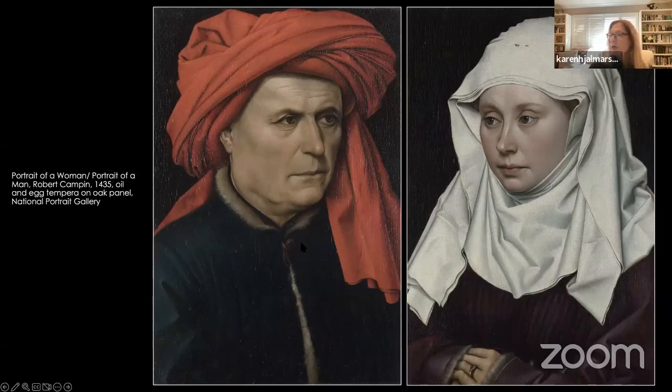What is very typical, too, in this time period is to not include a lot of objects within the scope of the portrait. So we have no attributes, meaning nothing to indicate anything about these people. She wears one ring, a marriage ring, and she has, again, this very complex headdress, red for him, white for her.